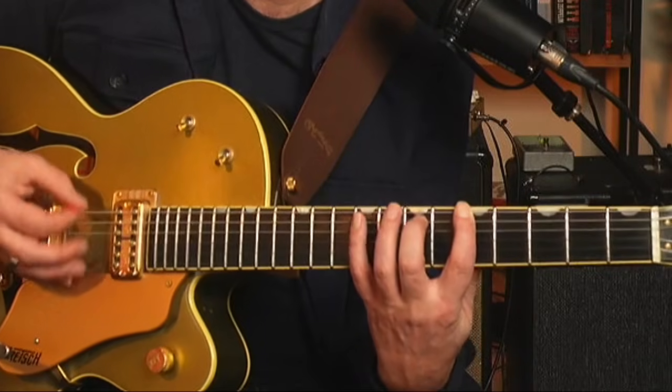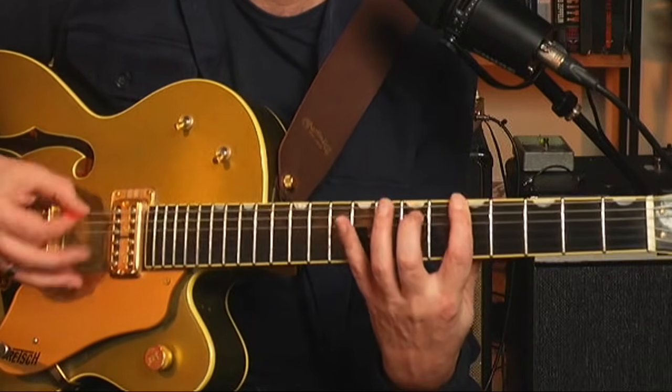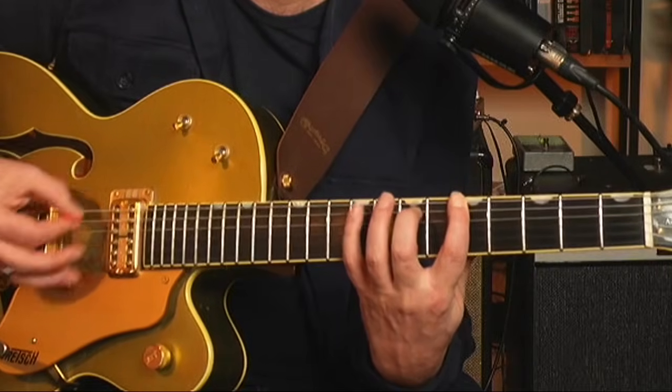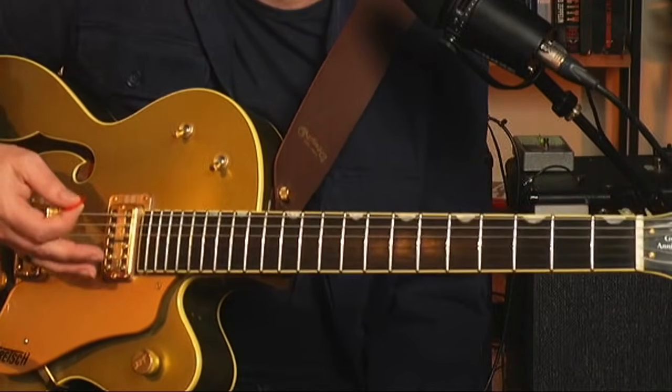Like, for example, there can be lots of variations on that 12-bar blues. One of the most common is called the quick change. And that's basically when you change to the 4 chord on bar 2 and then go back to the 1 chord again, like this. So that's a common variation for the blues.